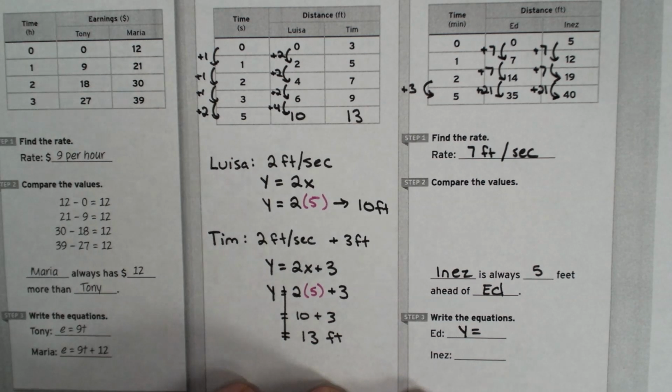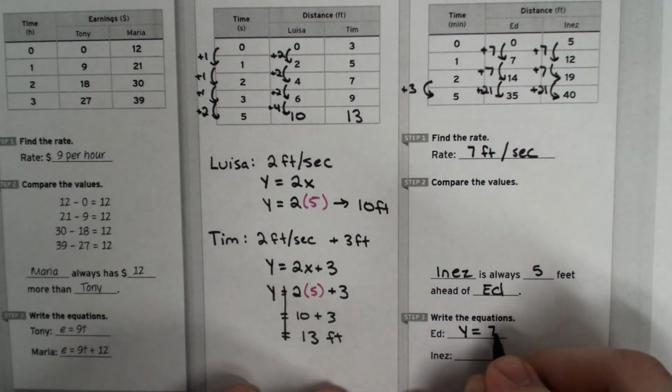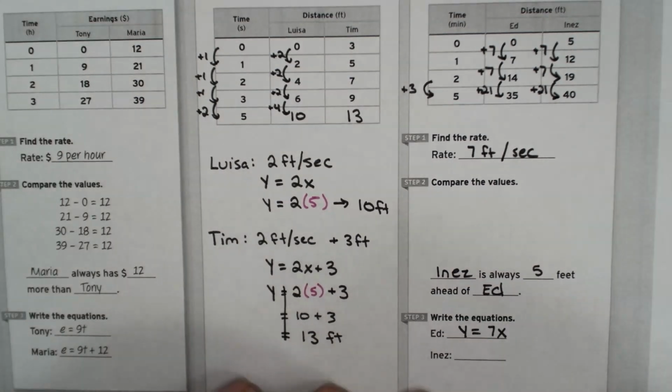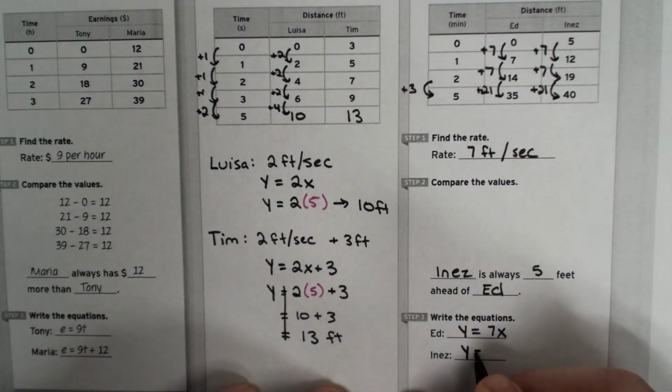If Ed is moving 7 feet per second, just y equals 7x. How would I write Inez's equation to say, hey, she's also moving 7 feet per second, but she's got a 5-foot head start? Yeah, y equals 7x plus 5.